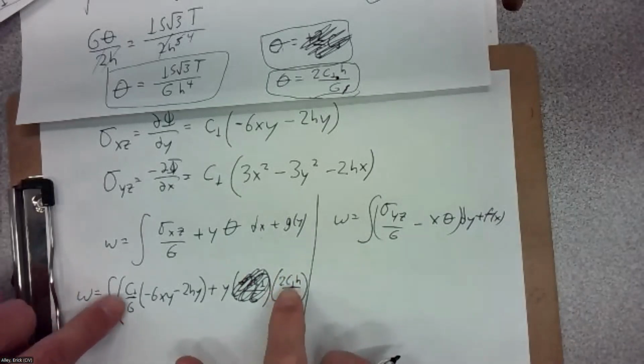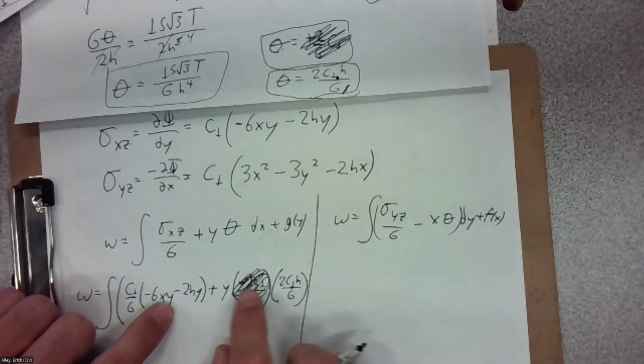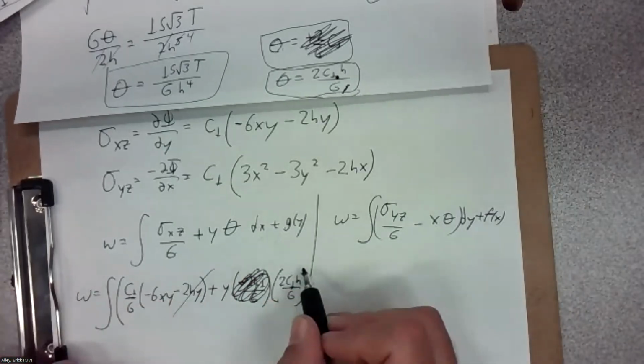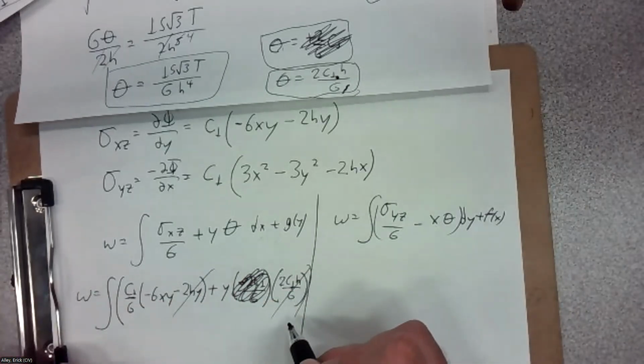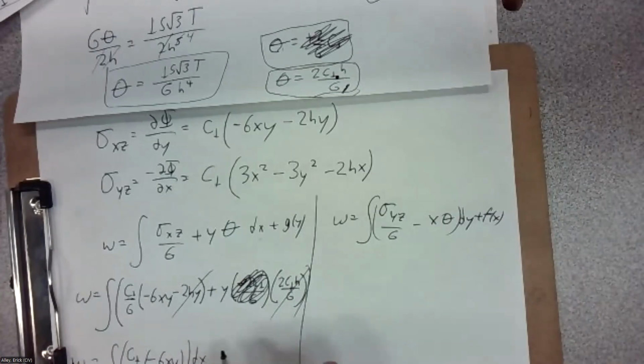So if I look here, I've got C over G and a minus 2HY, and here I've got a plus 2HY. So this term and this term are going to cancel off. And what I'm left with for the warping is just C1 over G times the negative 6XY. That's integrated dx, and then I have plus anything that I can't see with y.